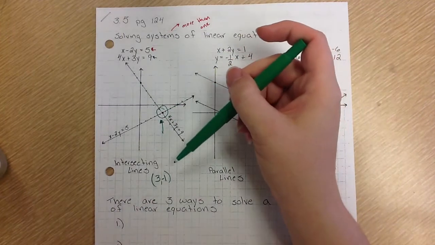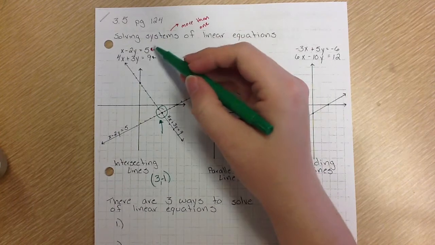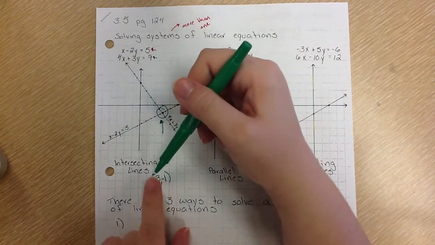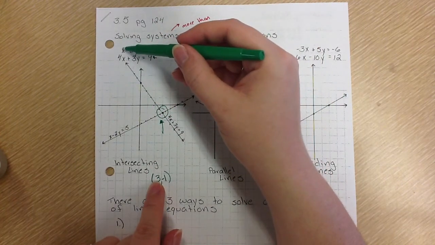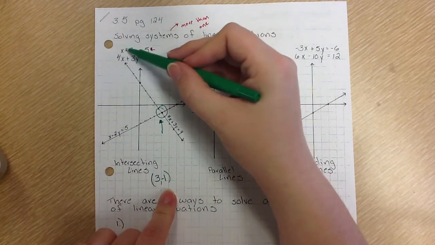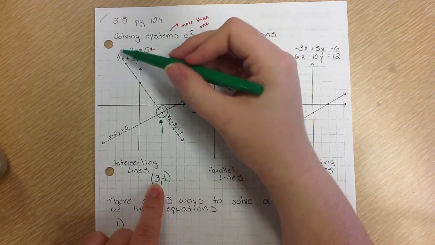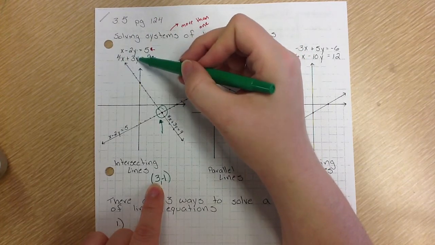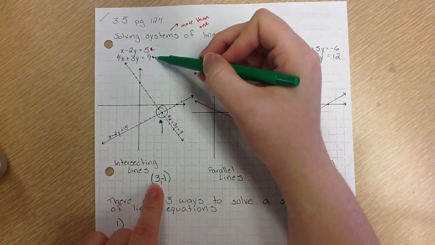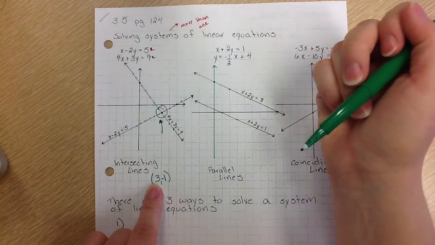So that tells me that the point (3, -1) is probably the point that will work in both of these. If you substitute 3, -1 in here, that would be 3 minus 2 times -1, so that's 3 plus 2, which is 5, so that one works. When I put in a 3 and a -1 here, that gives me 12 minus 3, which is 9, so it works in that one too. So the point (3, -1) works in both equations.